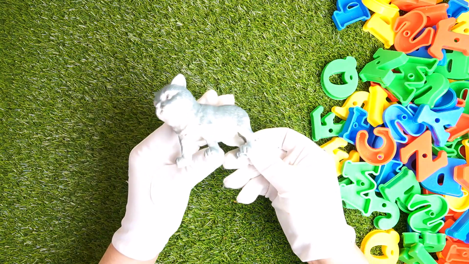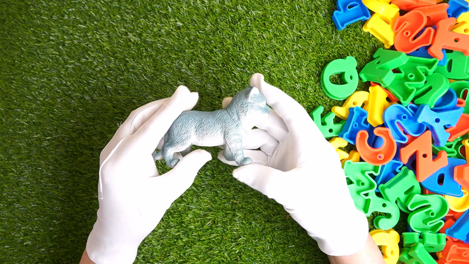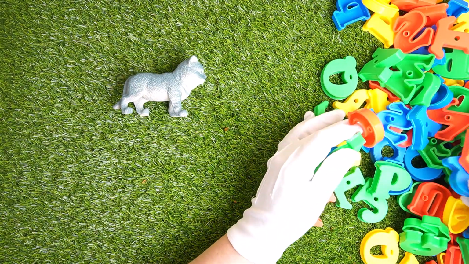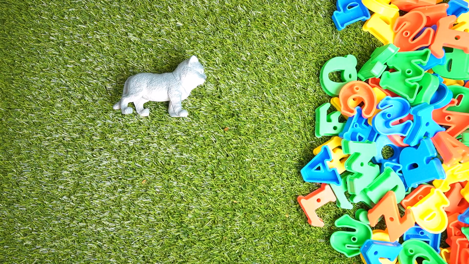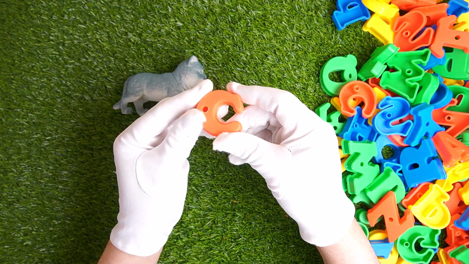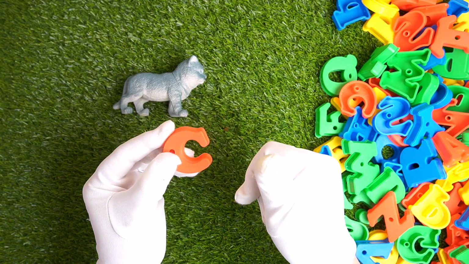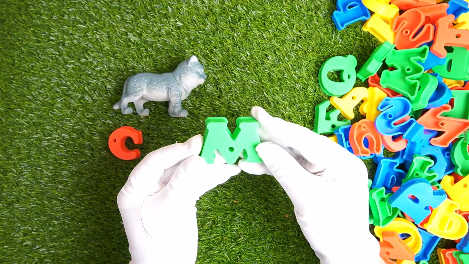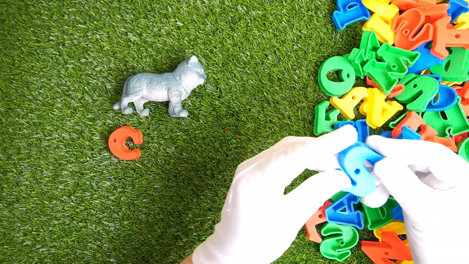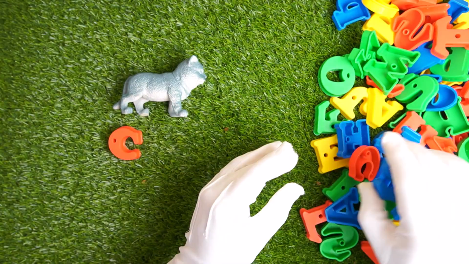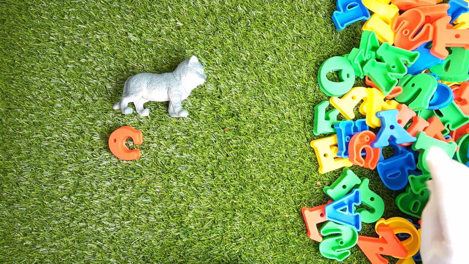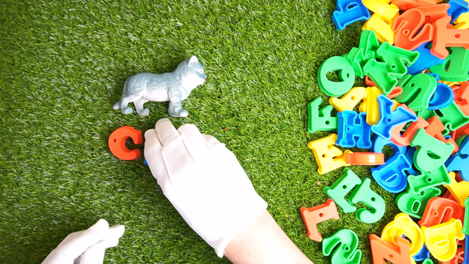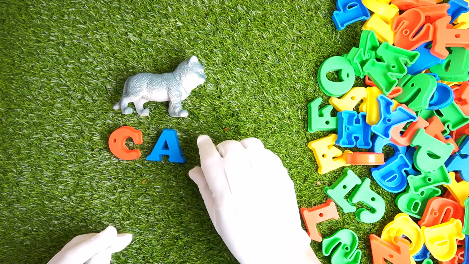What's this animal? That's a cat. Cat starts with letter C. Can you see C? That's C. Thank you. That's C, right? Then cat. A. No, that's M. No, that's S. Find me A. Is that A? Yes, that's A. So cat.